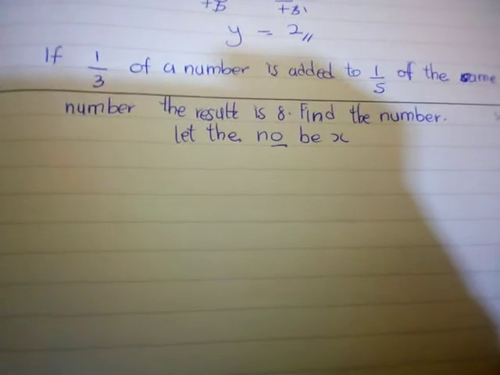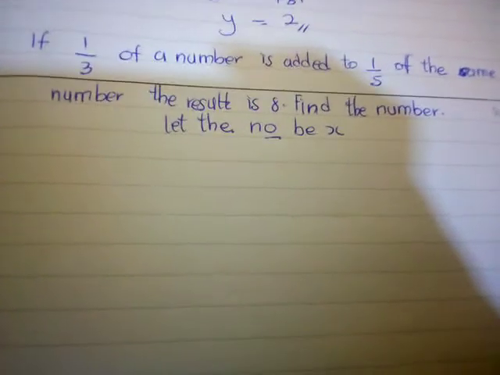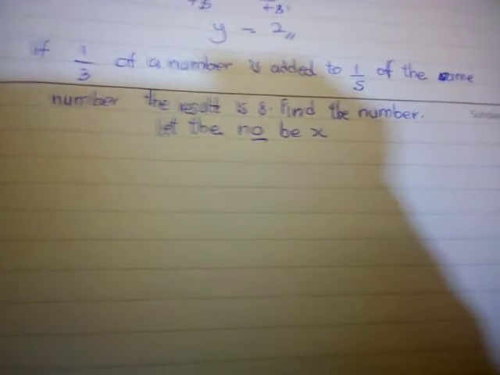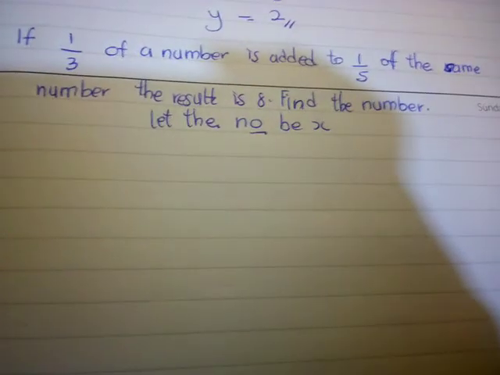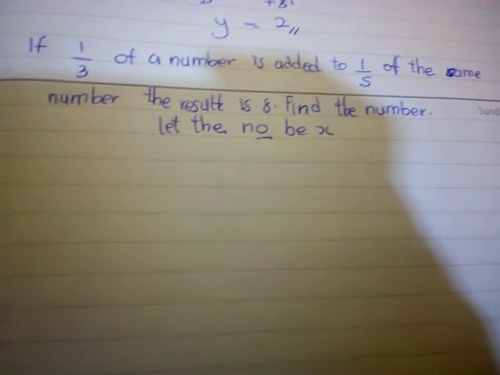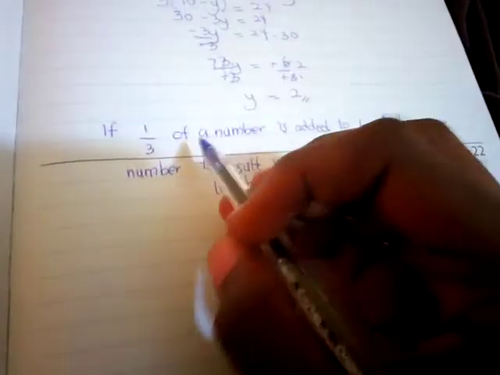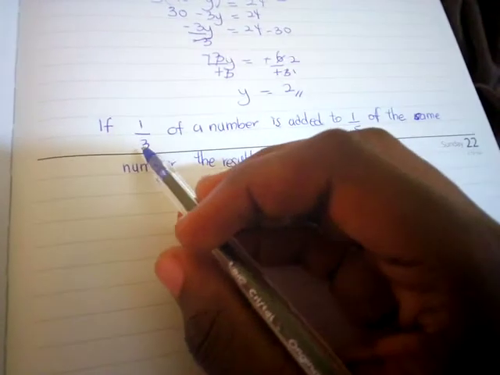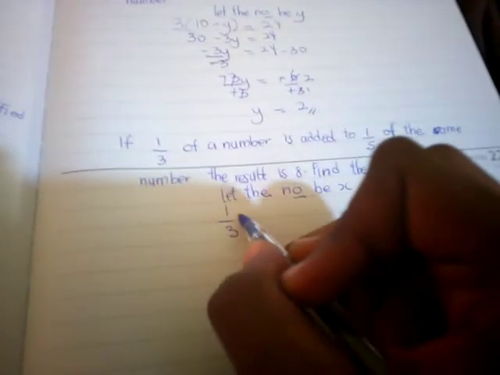So we have another question. If 1 out of 3 of a number is added to 1 out of 5 of the same number, the result is 8. Find the number. So represent that number with x. And I remember we said that 1 over 3 of the number means times the number, so we're going to get 1 over 3 x. We are letting the number be x, is added to. Added to means plus 1 out of 5 of the same number, which is x. The result is 8. Find the number.